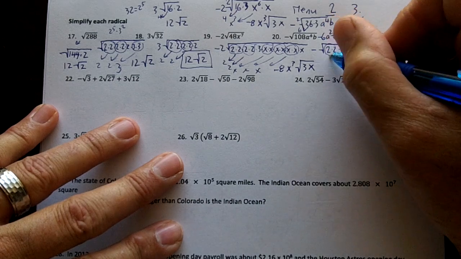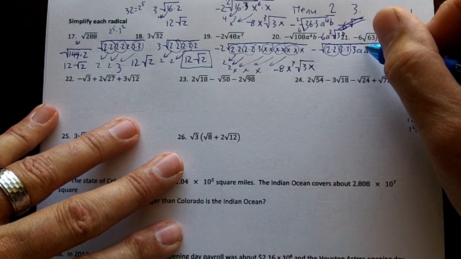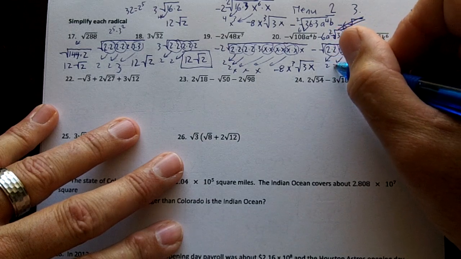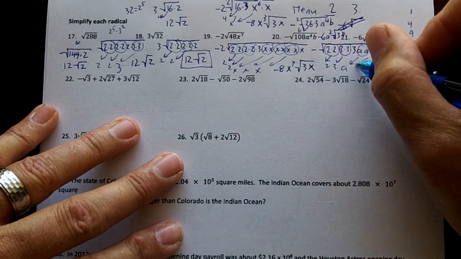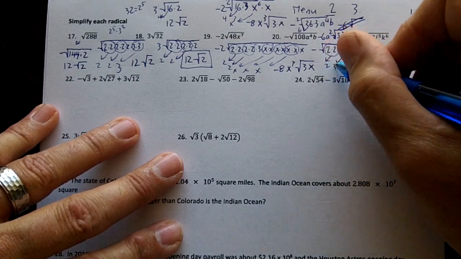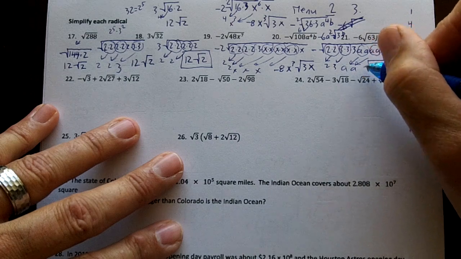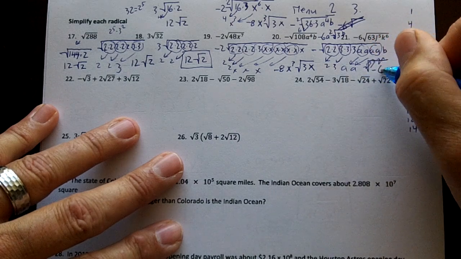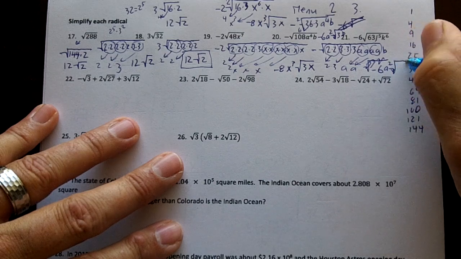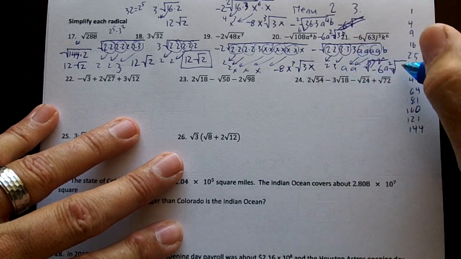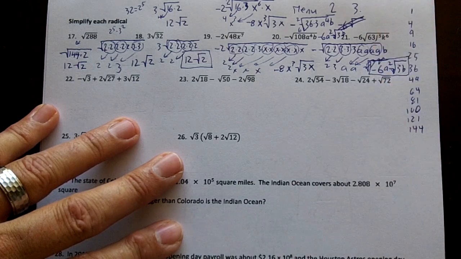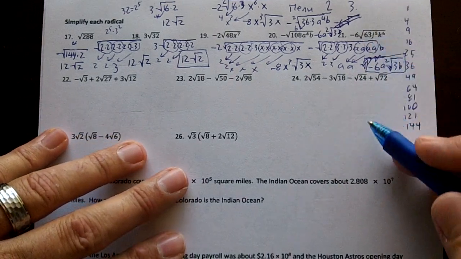Okay, so I'm going to circle every set of 2. I'm going to pull out a 2, a 3, an a, and an a, aren't I? So that's going to turn into 2 times 3 is 6, but it's going to be a negative. Negative 6a squared square root, and then the 3 and the b stay inside. So notice that I'm getting the same answer, right?